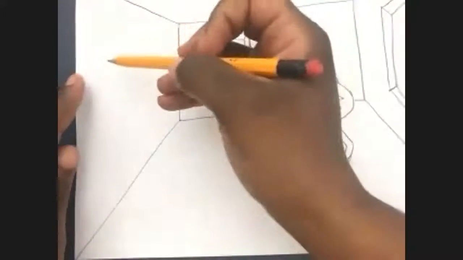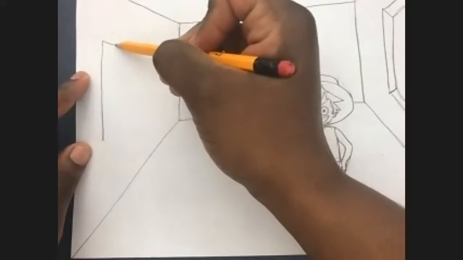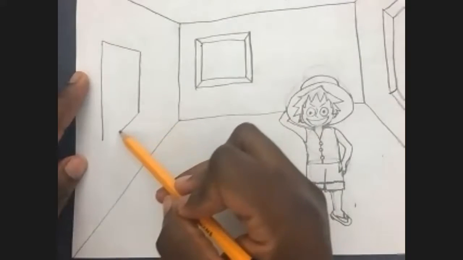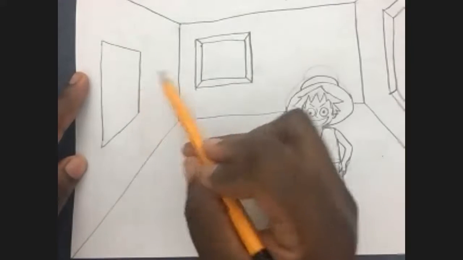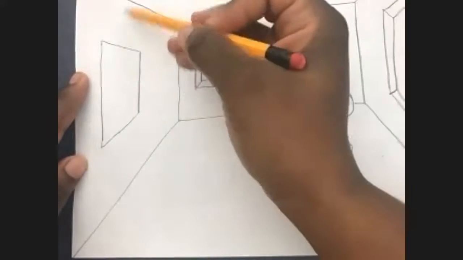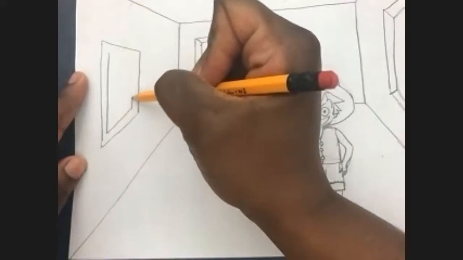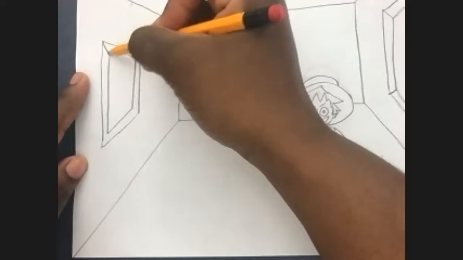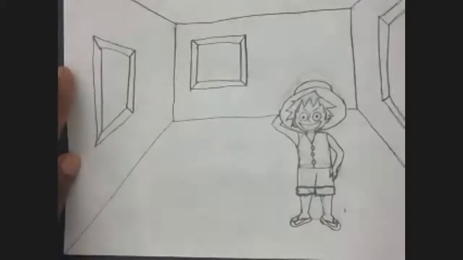And then we're gonna do another one on this side, same thing. We're just keeping that same line of the room. We're matching those lines. So this line matches with this line. This vertical line matches with this vertical line. This line matches with this diagonal line. And then we do the same shape on the inside. And then we connect those shapes with our diagonal lines to create our frame.